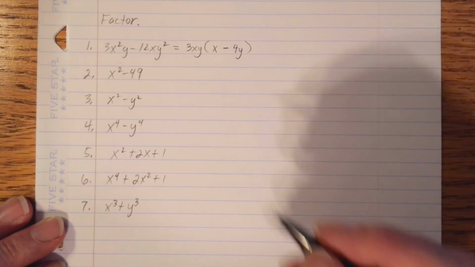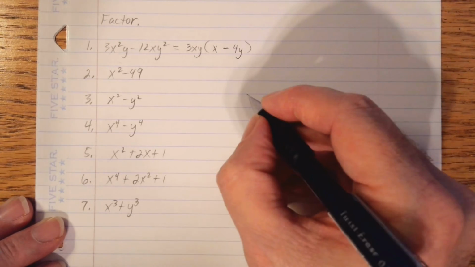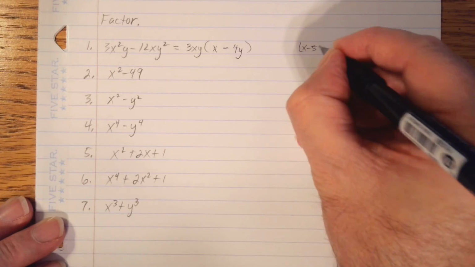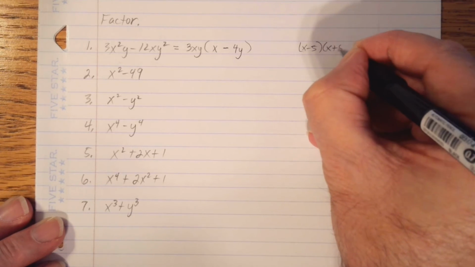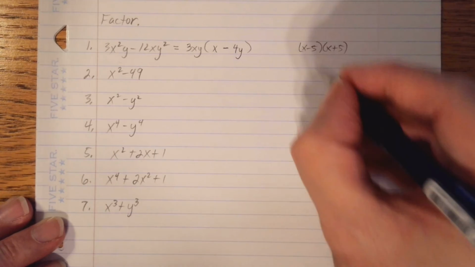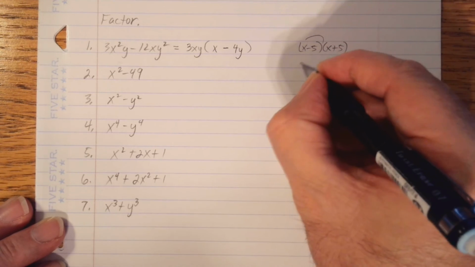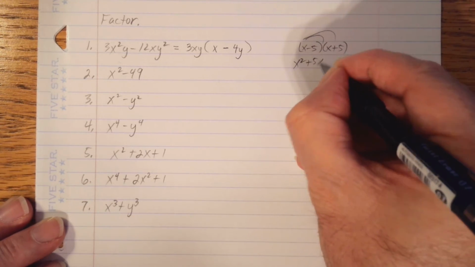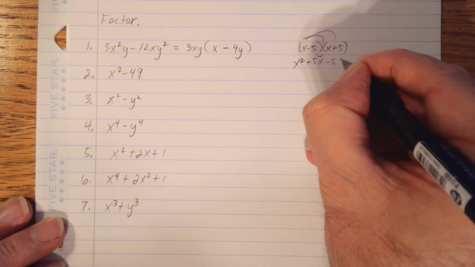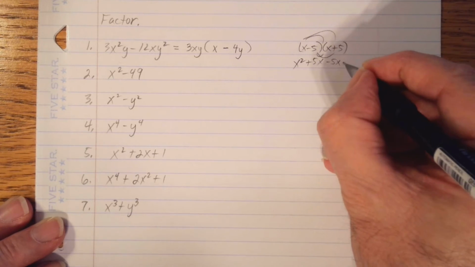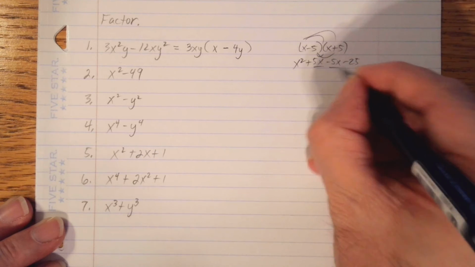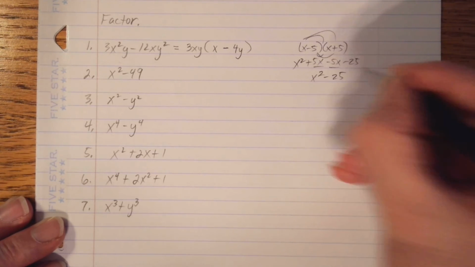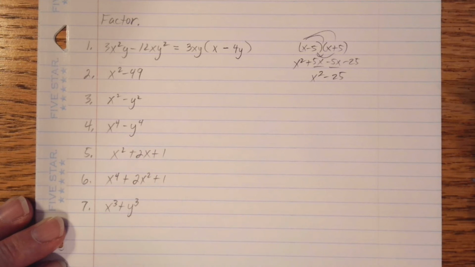So we're good there. Now, I want to go back to what I talked about previously. If you had x minus 5 times x plus 5, and you FOILed this out, you'd get x squared plus 5x minus 5x minus 25, and notice these guys are opposites, and you get a binomial, x squared minus 25.